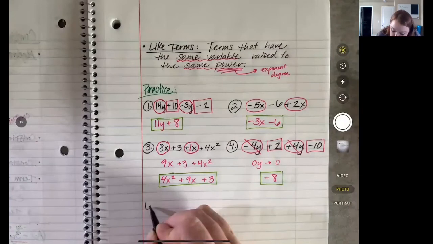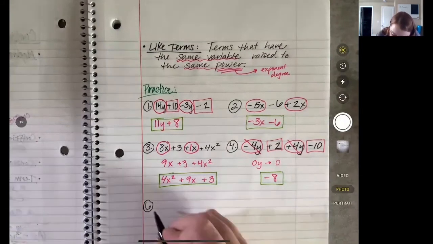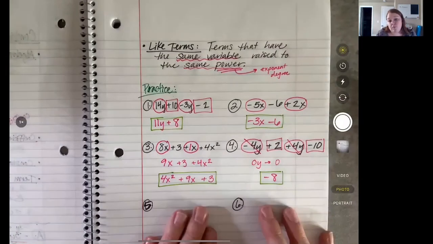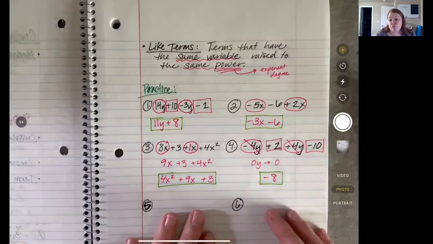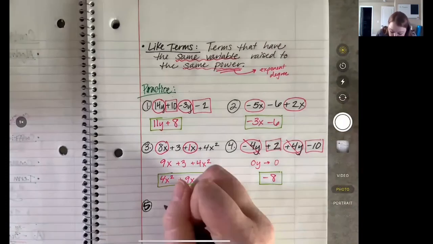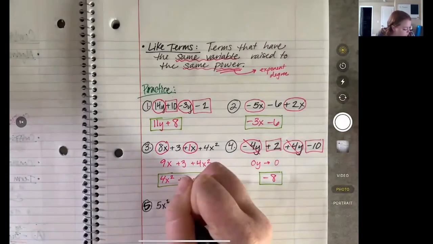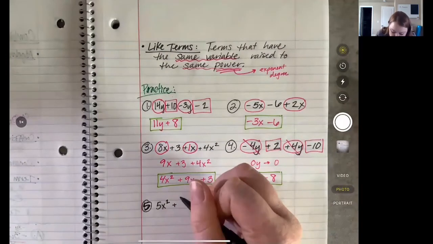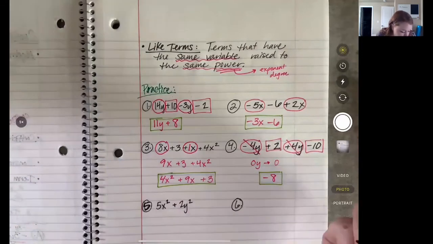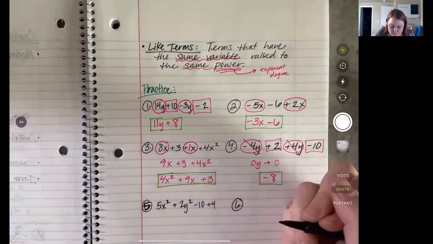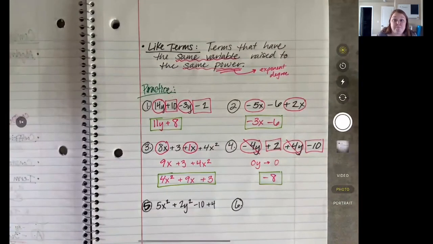Okay, these last two problems, I can't even count. This is number 5. This is number 6. We will correct these last two problems in Zoom class. So you need to do the work now, have your answer ready for class. Okay, here are your problems. 5x squared plus 2y squared minus 10 plus 4.